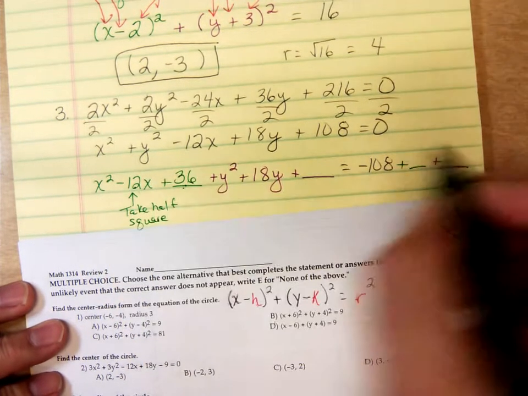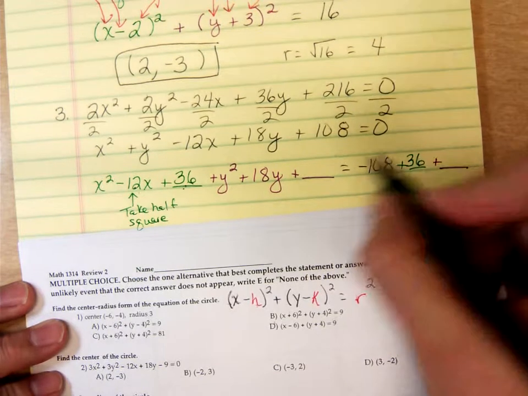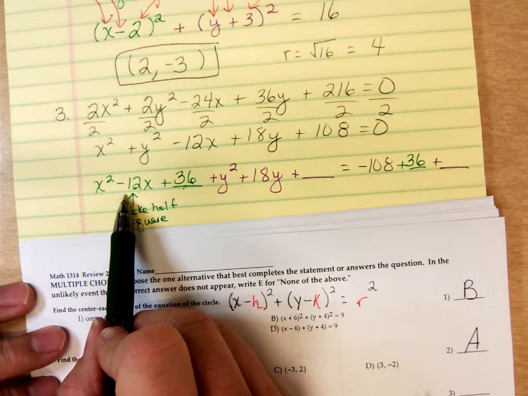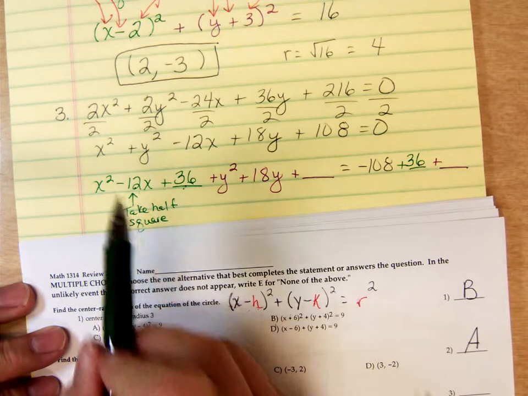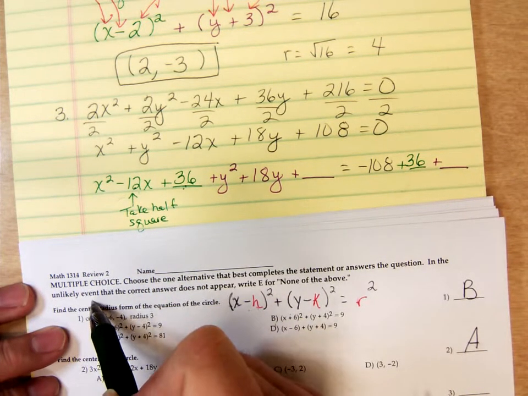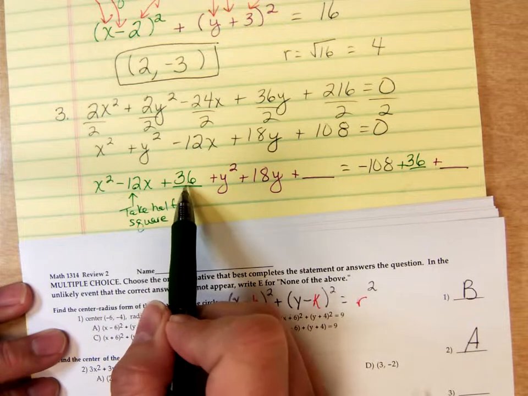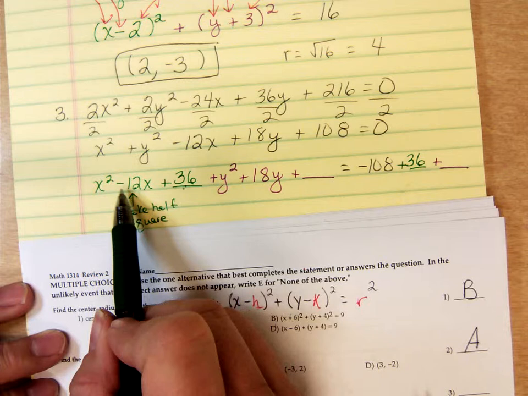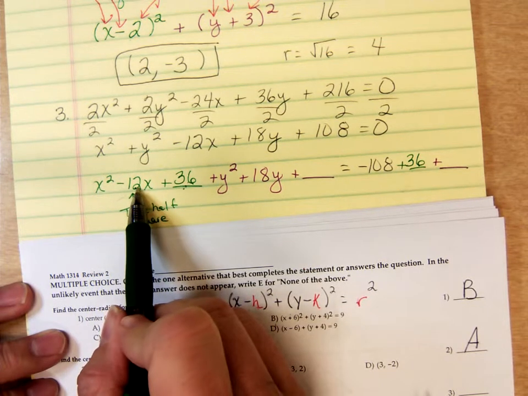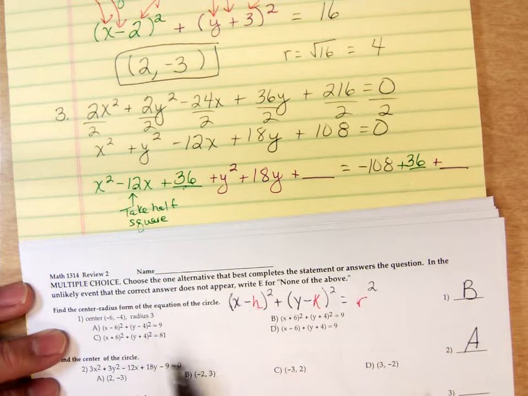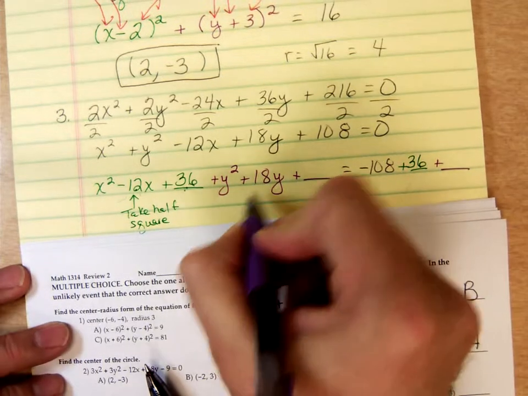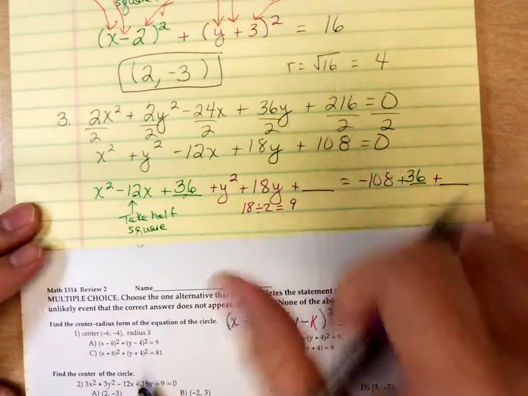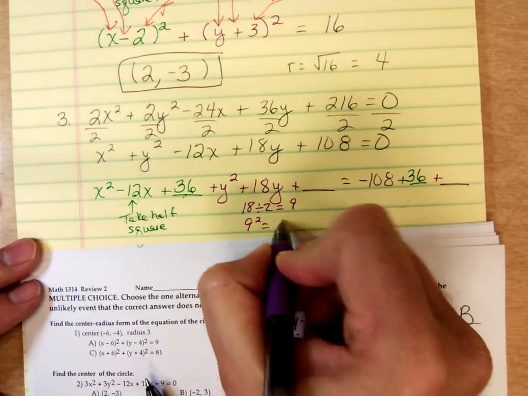If you're wondering about what about the negative? Well, if you want to say half of negative 12 is negative 6, once you square the negative 6 times negative 6, you're still going to get a positive. That's why I don't usually worry about saying negative. Just half of 12 is 6, 6 squared 36. What about here? Half of 18 is 9, 9 squared is 81.